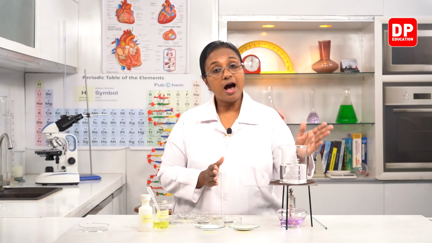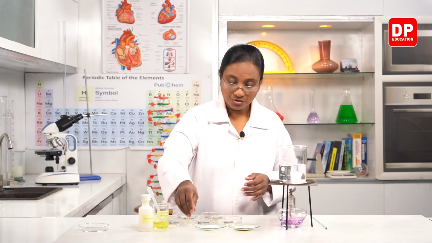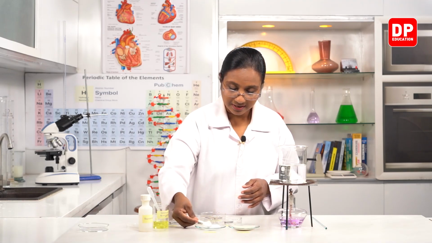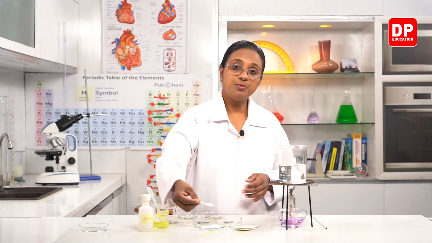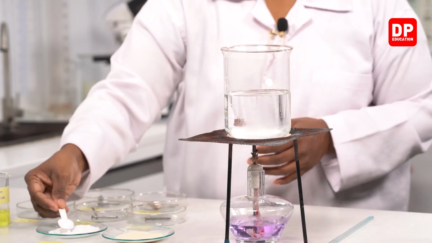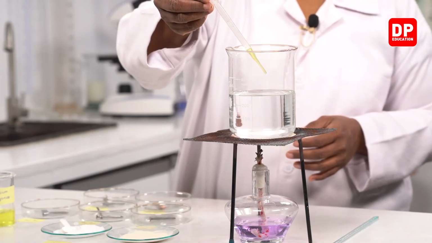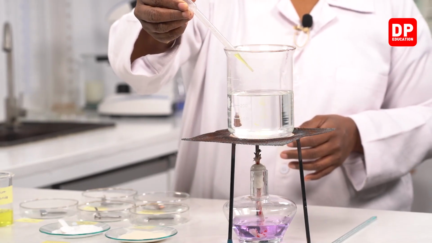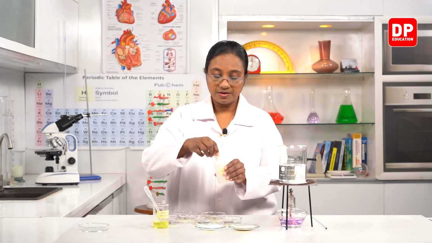So, to compensate for that, after mixing the agar also, I will add a few drops of phenolphthalein to the mixture. So, to that, I will need to add this yogurt spoonful of sodium chloride, which would be enough, and a few drops of potassium ferricyanide and also a few drops of phenolphthalein.